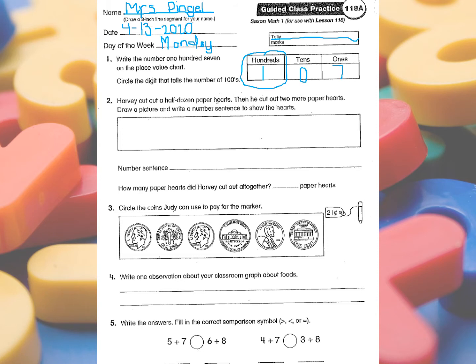Now you may say, Miss Pingle, a half dozen? We didn't do that lesson. And our teachers, Miss Murphy, Miss Willie, and Miss Pingle would all say, that's okay, because we skipped a couple of lessons from what you're doing now to what we were doing in the classroom. So if you have a question, you can just ask a grown-up, or maybe an older brother or sister. I'll just tell you right now, since we did not do the lesson. A half dozen is 6.